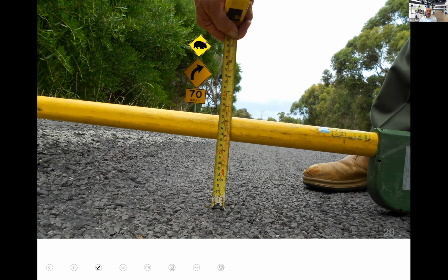They sort of had to pull the bike upright and then hit an oncoming vehicle. So yeah, it's a real challenge.